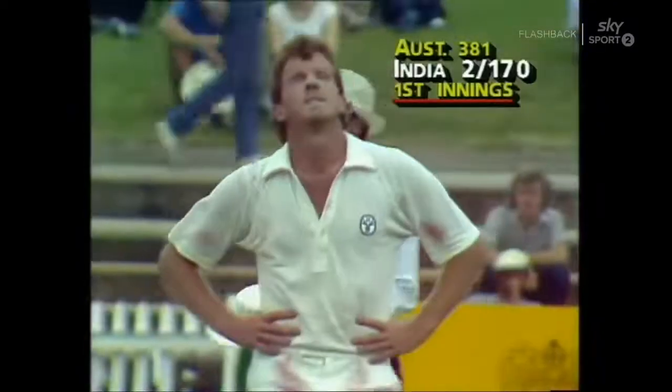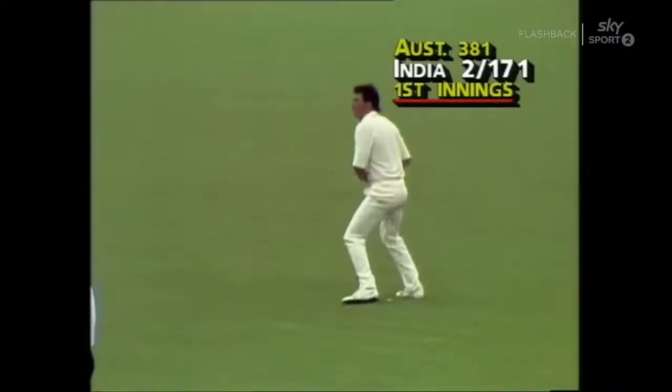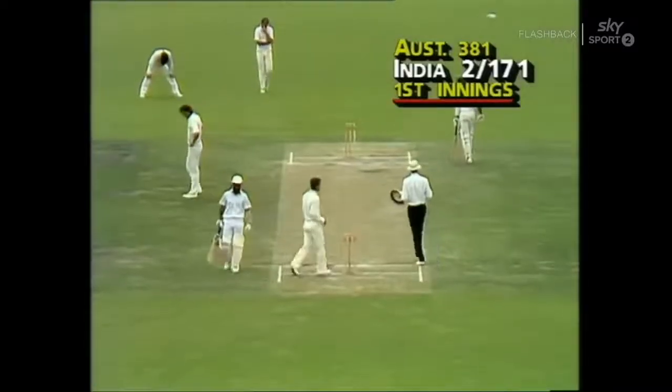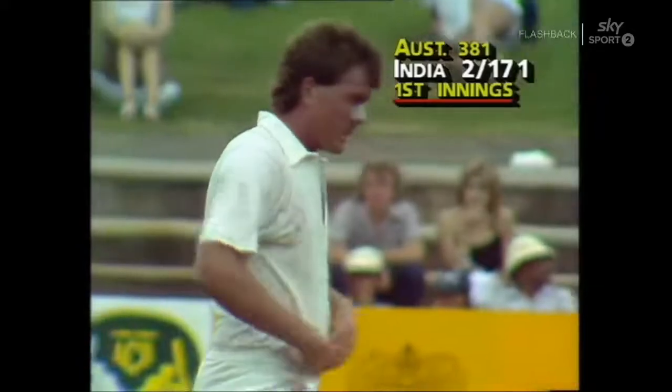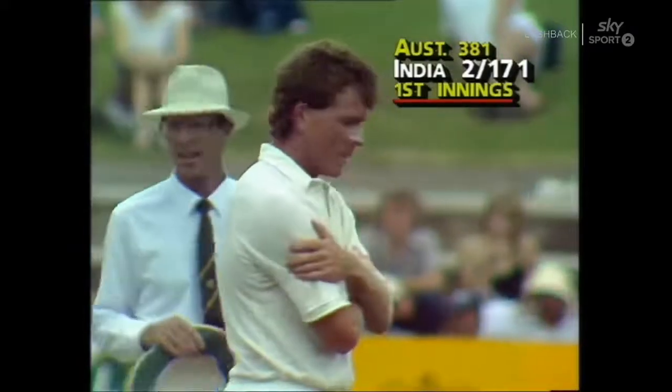And fended off into the air and safely again. And Craig McDermott just looks to the sky, I think looking for a bit of divine assistance. India 2 for 171.